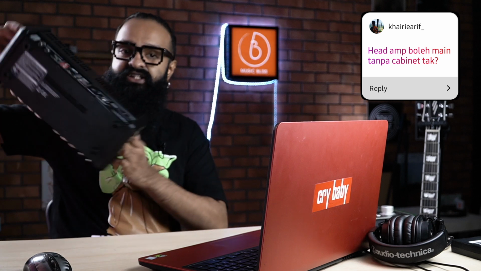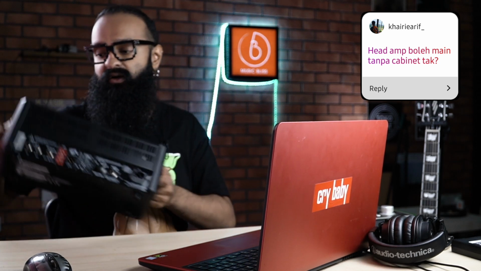Can a head amp be played without a cabinet? No, you can't, unless the head has a feature to turn off the cabinet. For example, this Katana head, you've got 20 watt, 5 watt, 1 watt, and you can turn off the speaker cabinet. Or if you look at the Boss Katana 100, you can actually unplug the cabinet because there is a built-in speaker in the head itself.